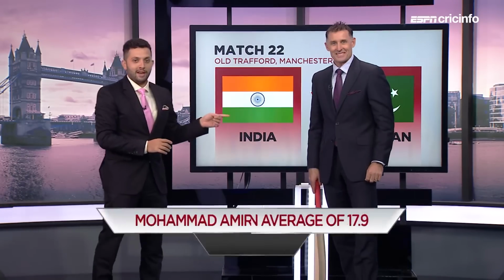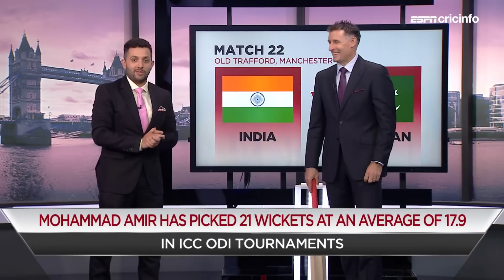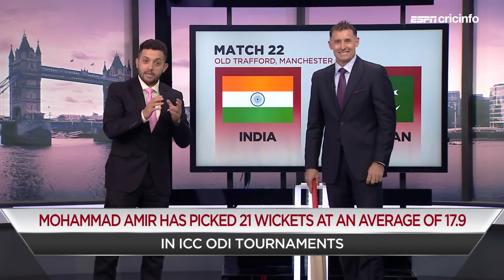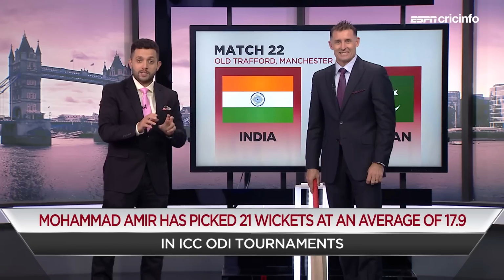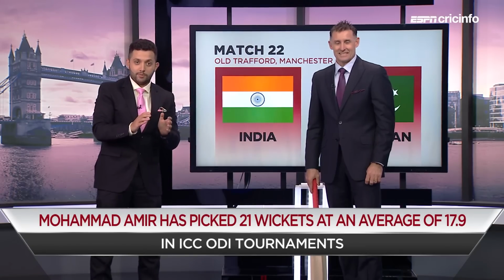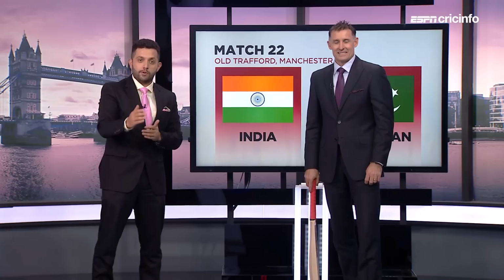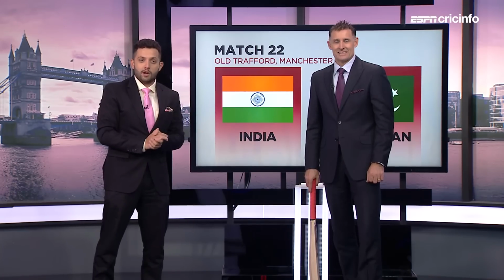Okay, Mike Hussey doesn't have that challenge or that task of facing Mohammad Amir, but India's top order do, and it is an Amir who's finding his mojo at just the right time. It should be a fascinating prospect without Shikhar Dhawan. How will Rohit Sharma, KL Rahul and Virat Kohli tackle an in-form Mohammad Amir?